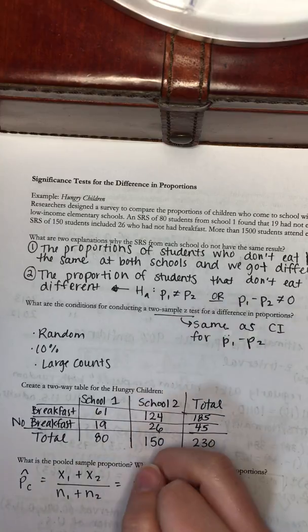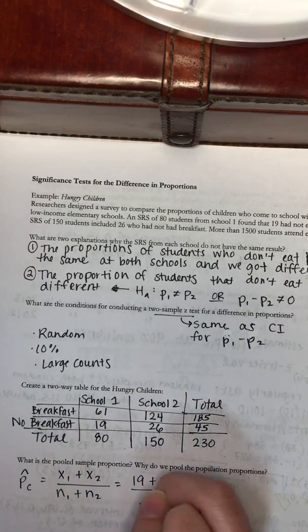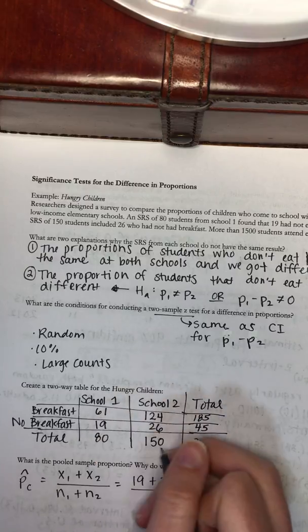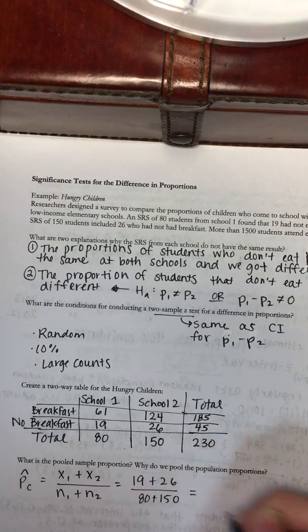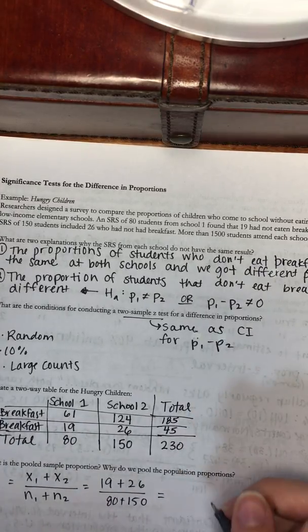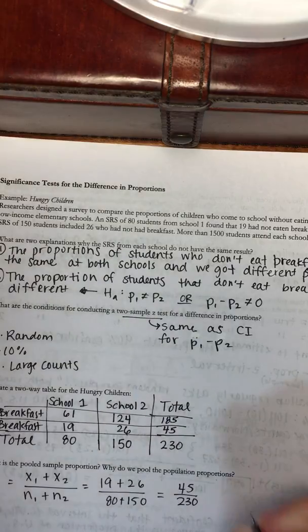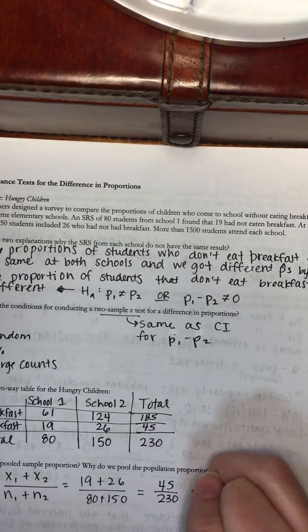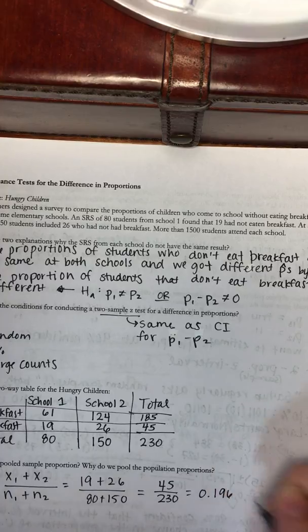We're talking about no breakfast, so we're going to do 19 plus 26 over 80 plus 150. I'm just writing out that step so you see where I'm getting the numbers. Since we already have the two-way table, we've actually already added these up. So 45 out of 230, which is about 0.196.